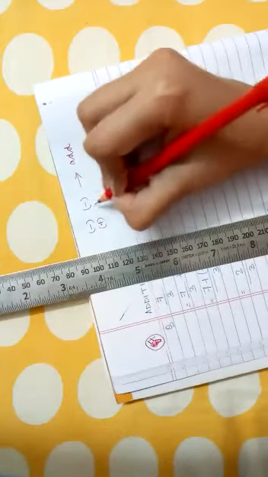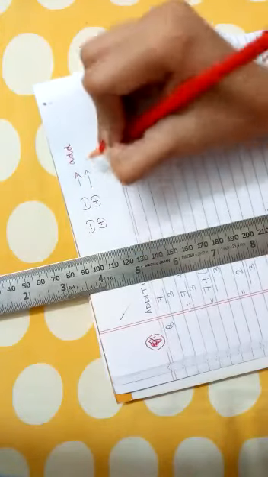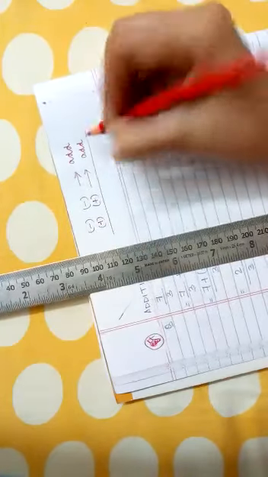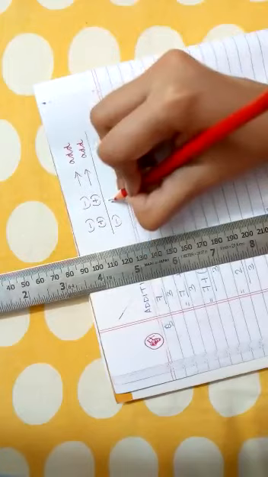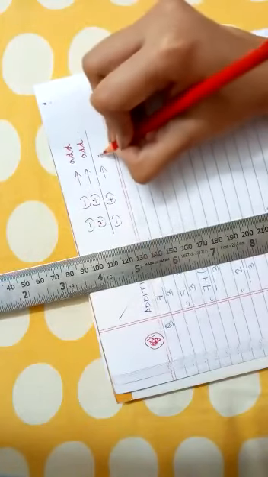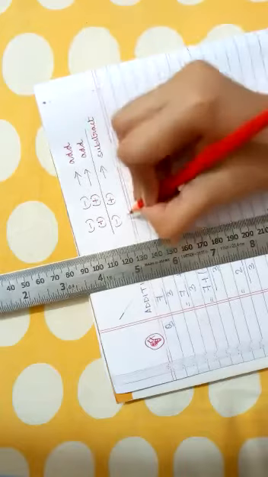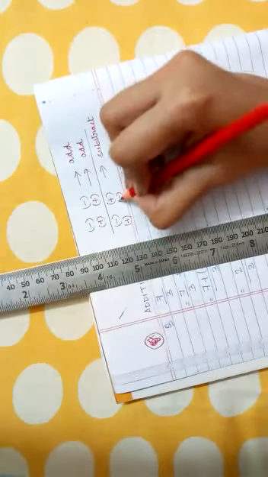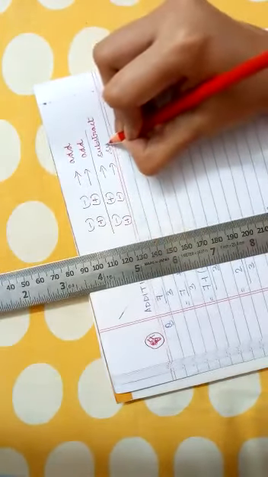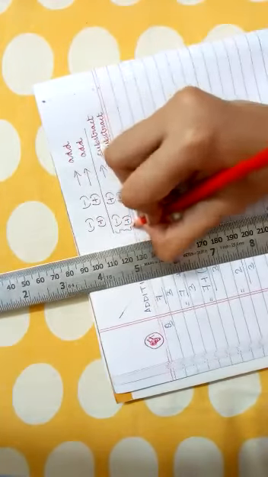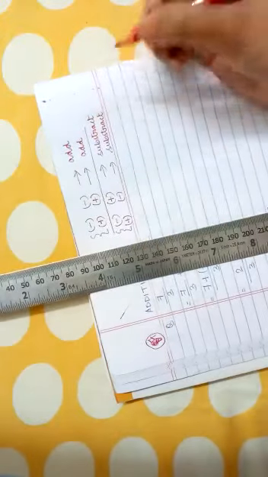If there are two positive signs, what do we do? We add, right? But if there is one positive, one negative sign, what do we do? We subtract. So opposite signs we subtract, same signs we add.